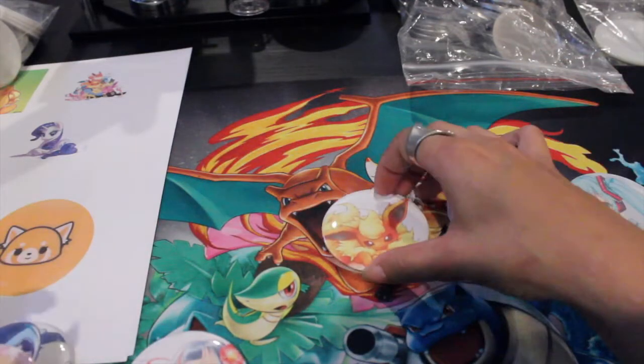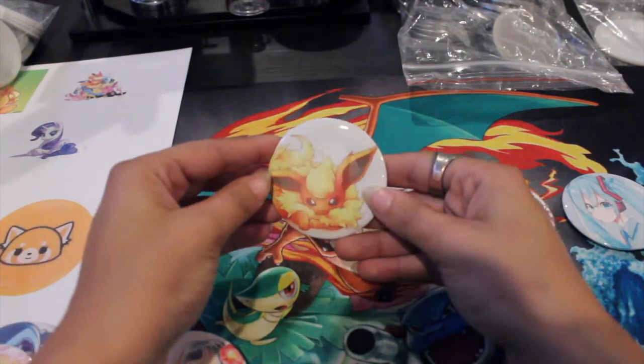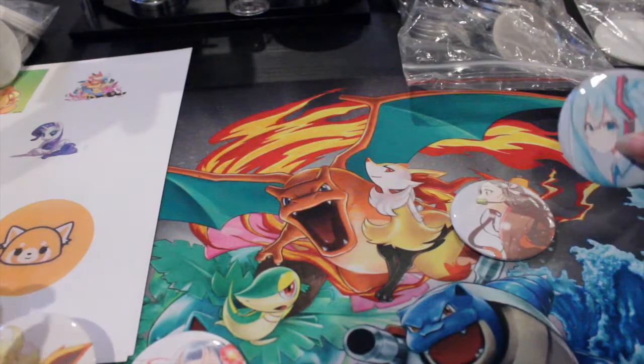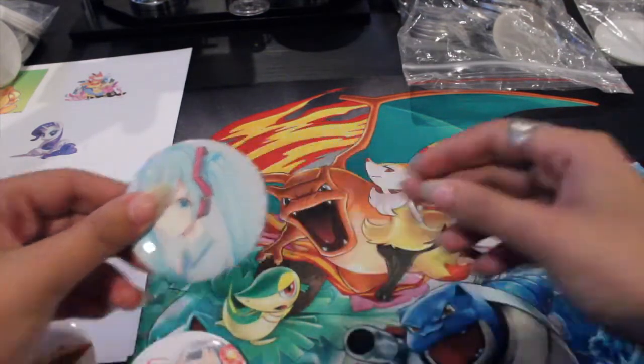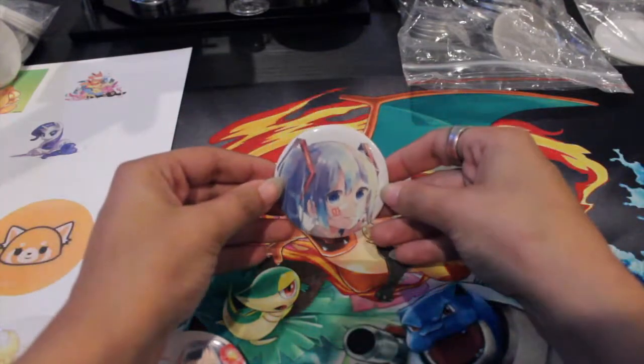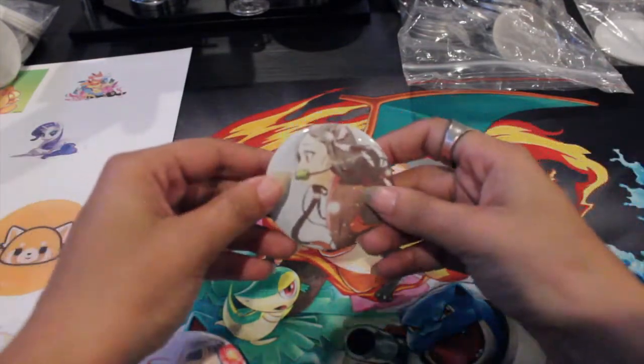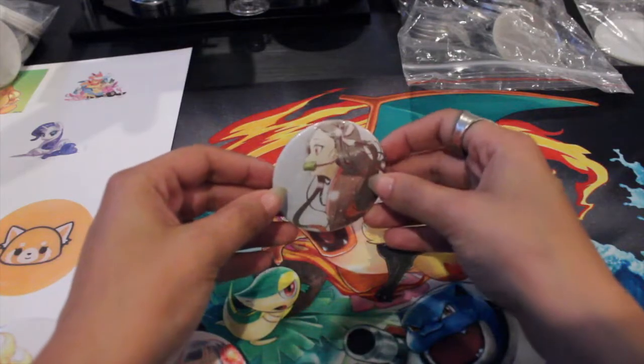It's very cute. This Flareon button is really adorable. I love it a lot. Made a little Miku button, and I made another Miku button, and a Nezuko button from the anime Demon Slayer.